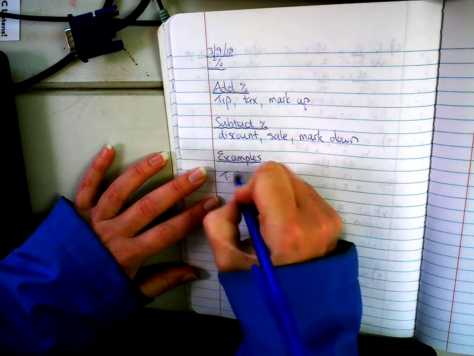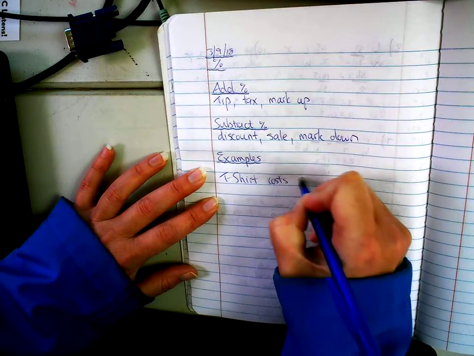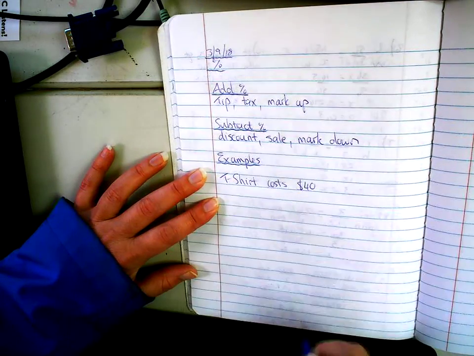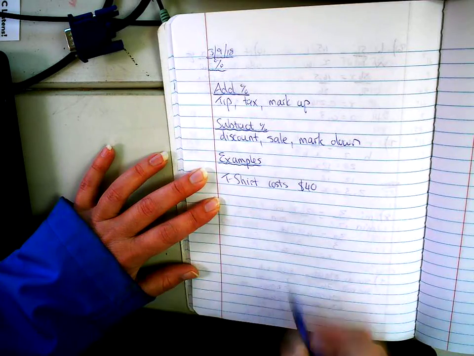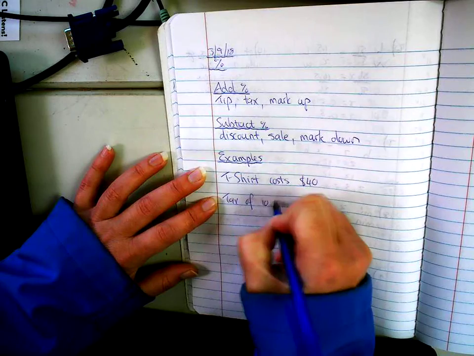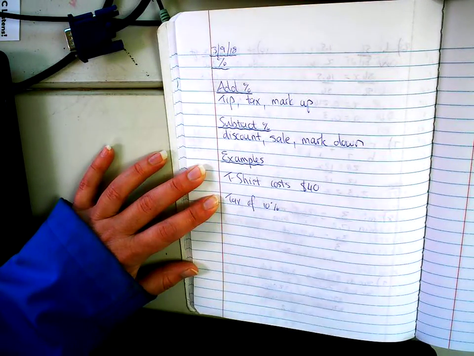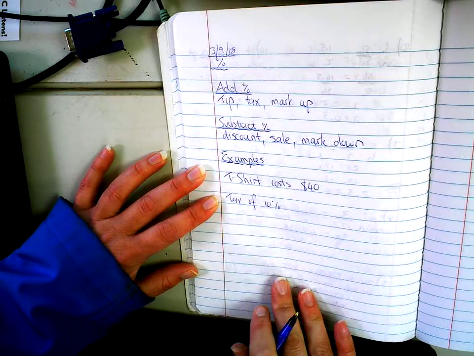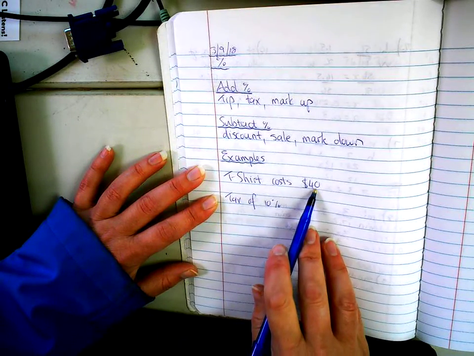A t-shirt costs $40. You have to pay sales tax of 10%. So when I say this in English, I'm going to have to pay 10% of $40.